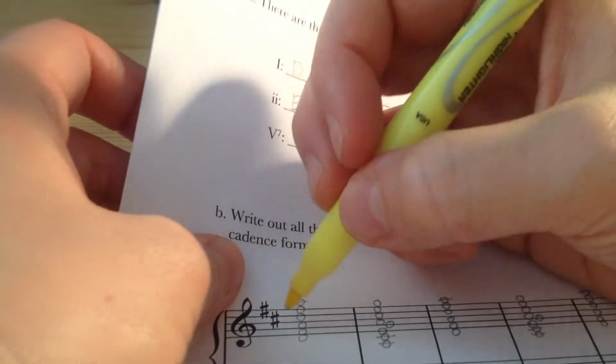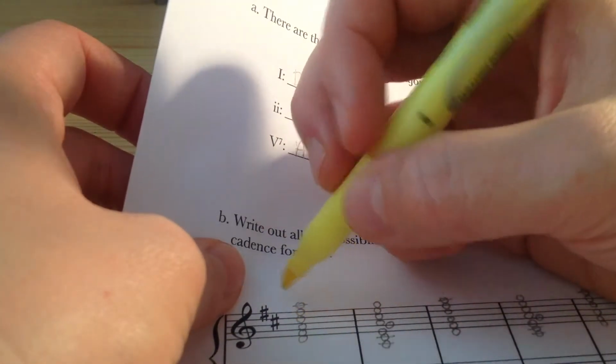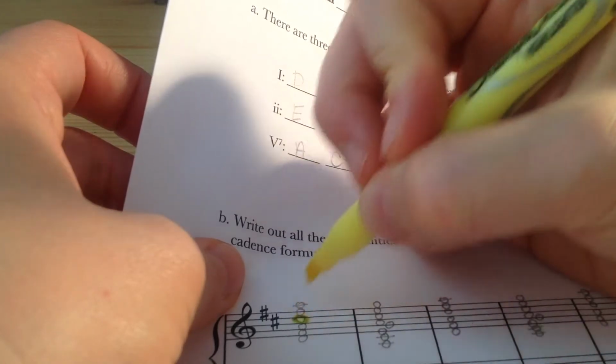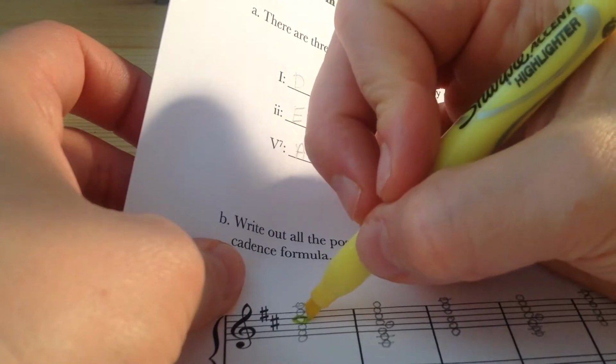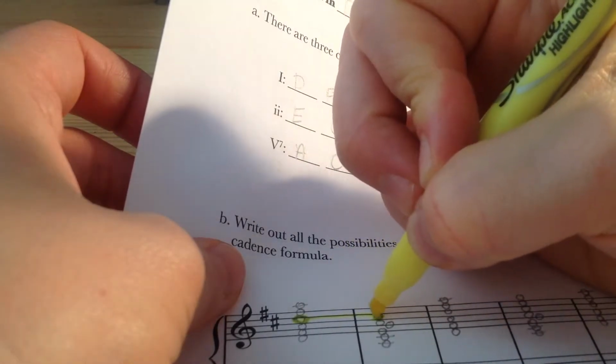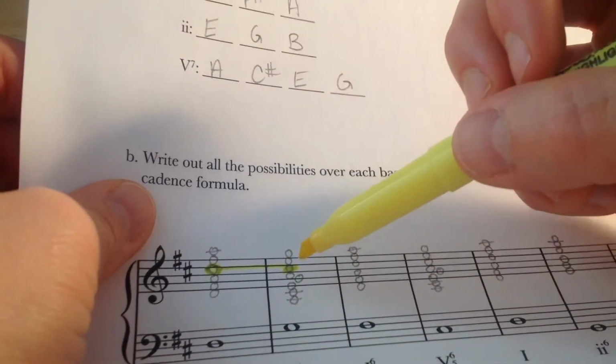Here I'm going to start maybe right on the tonic note, which will create an octave. And then move in contrary motion to the C sharp. Now notice I'm on C sharp, that's scale degree 7.